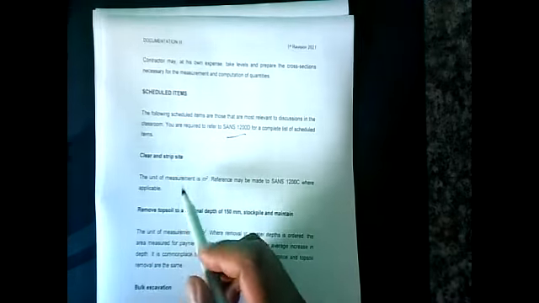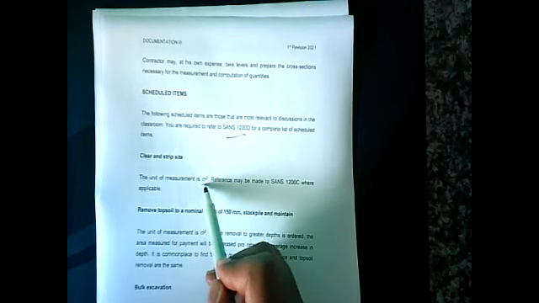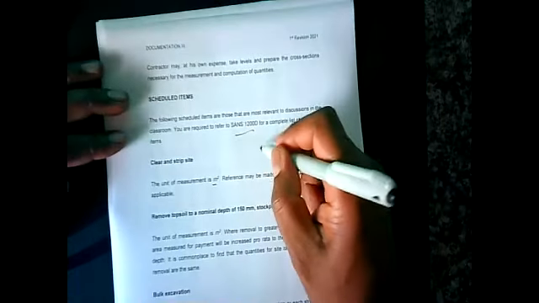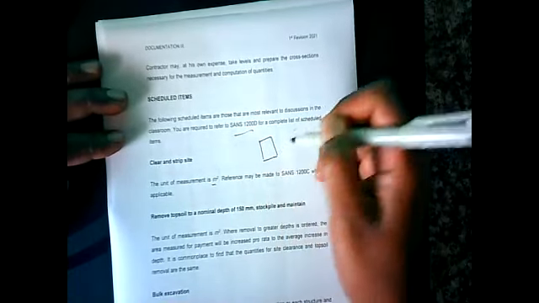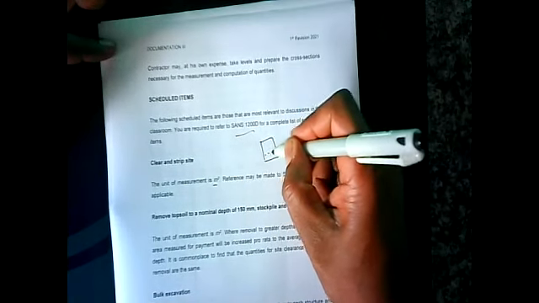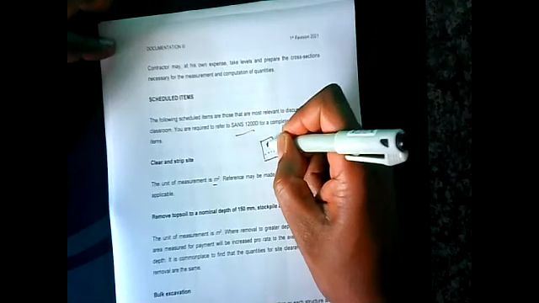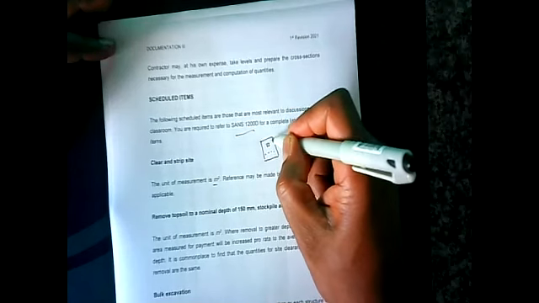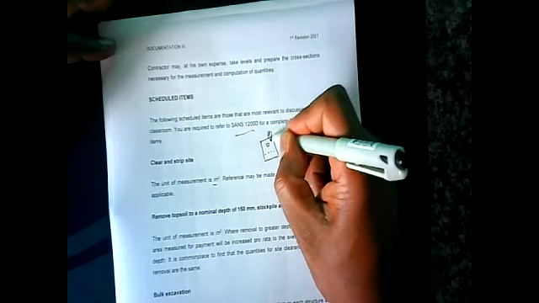All right, clear and strip. The unit of measurement is square meters. Now, when we talk clear and strip, what are we talking about? We're talking about an area that we are going to build something. And when you get there, there could be a fence line, there could be an old building there, there could be a big tree there, right? Now, this is what clear and strip is. You need to clear all that away.